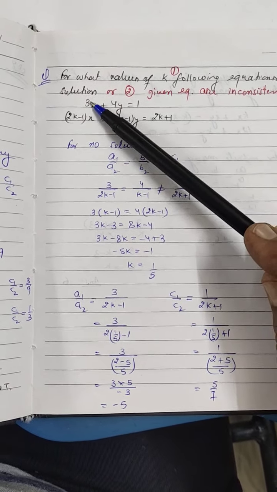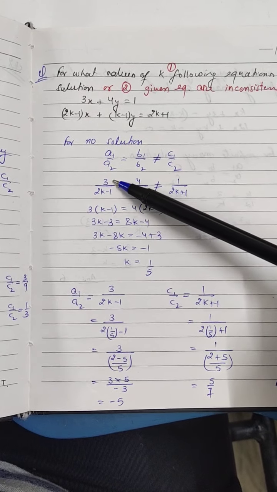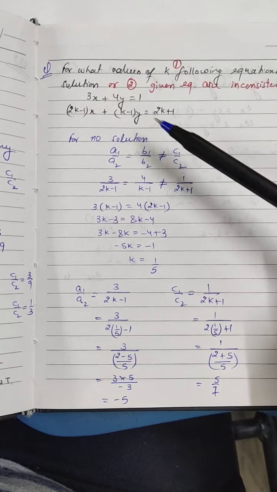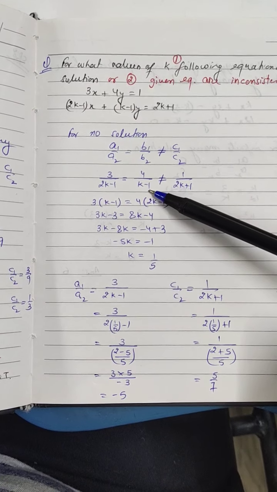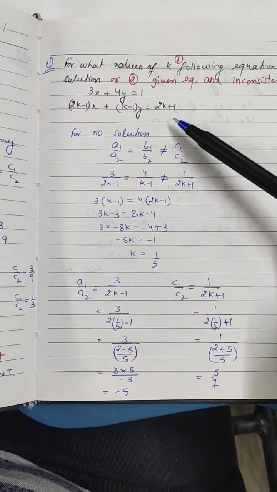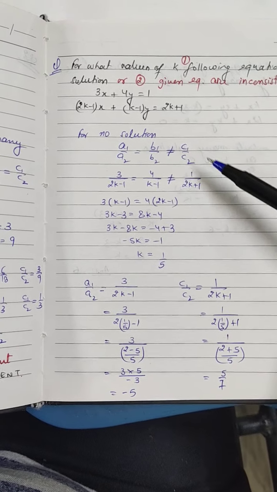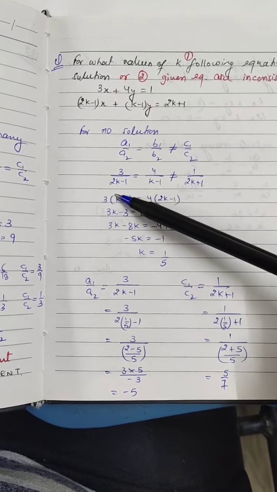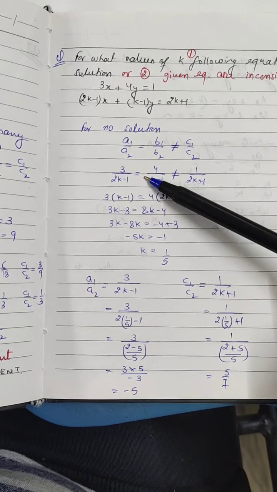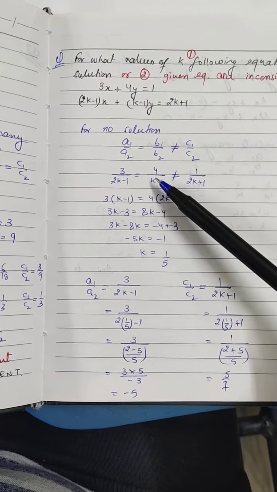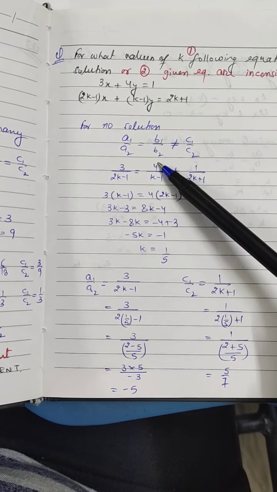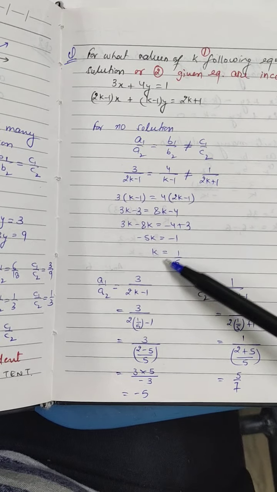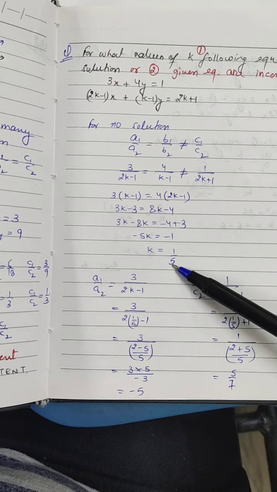So a1 by a2 is 3 upon 2k minus 1, b1 by b2 is 4 upon k minus 1, and c1 by c2 is 1 upon 2k plus 1. We have to solve the part which has the equal sign. By cross multiplying the two values, we get the value of k as 1 by 5.